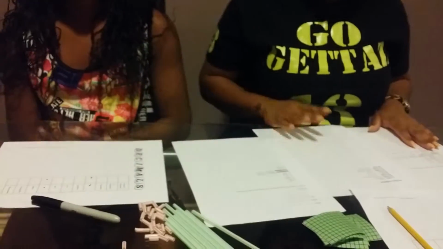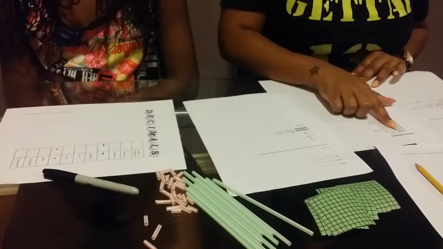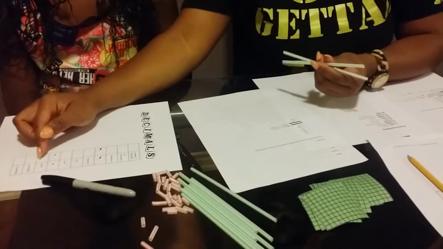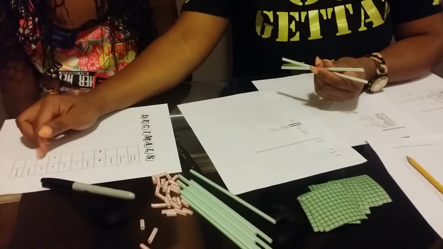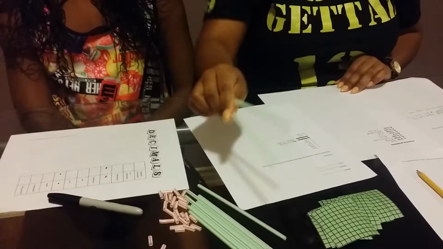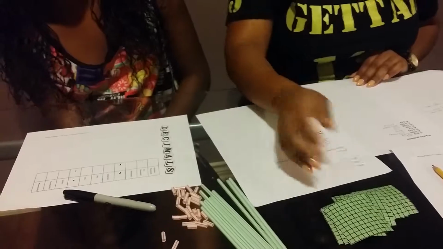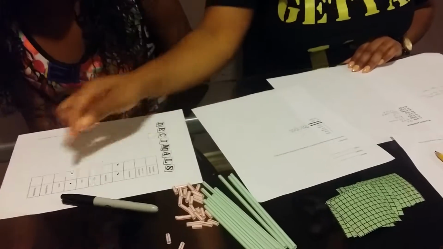So we have our chart here, and whole number and decimal place value positions follow a similar pattern as you move away from the decimal. And we're going to go over some examples. So 2 over 10 is the same thing as 0.2. And 0.2, the 2 would go right here because it's after the decimal, so you would use 2 of these.